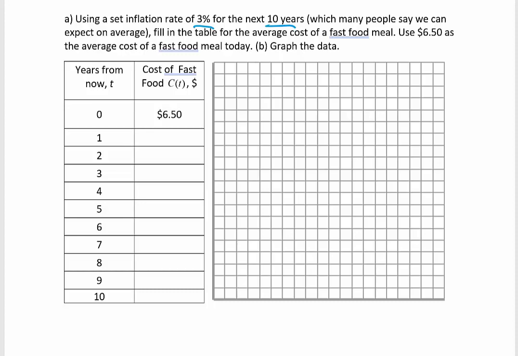So inflation of 3% is the same thing as a 3% increase. And remember, the growth rate for a 3% increase is 1.03. So that's what we want to keep multiplying these fast food costs by to calculate this inflation rate. So we're going to take $6.50 times 1.03 to increase it 3%. That means at the end of the first year, that fast food meal is going to cost $6.695. We're going to round to the nearest cent here since we're talking about money.